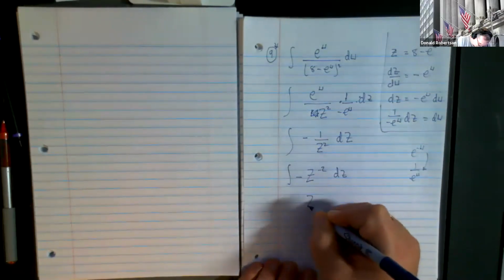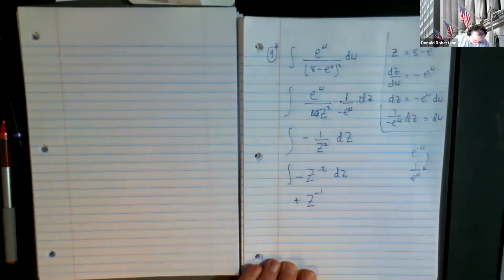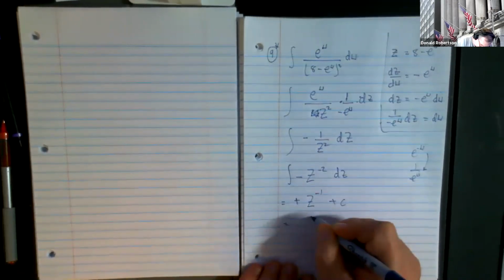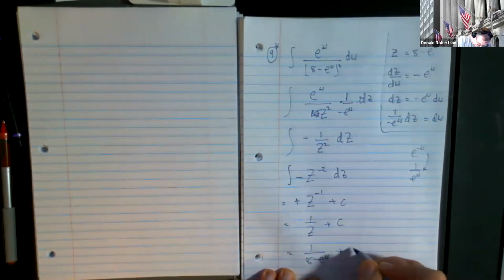Agreed. So add 1 to the power, divide by the new power. Oh, now it's positive. Call it 1 over z and replace the z by that guy.